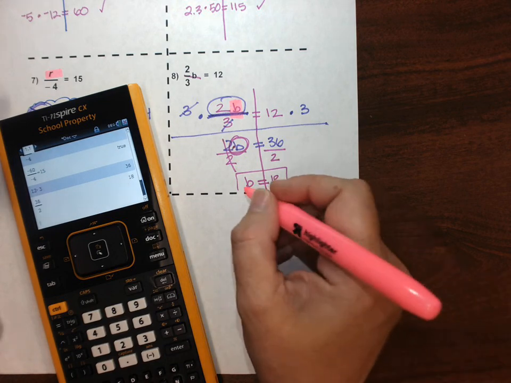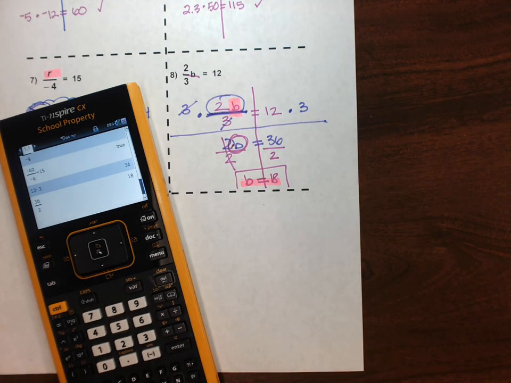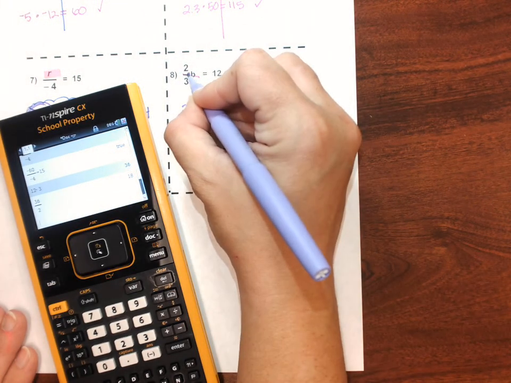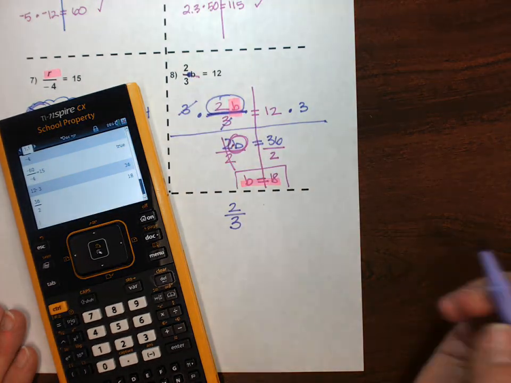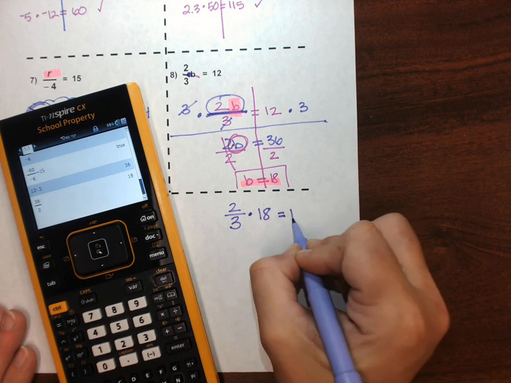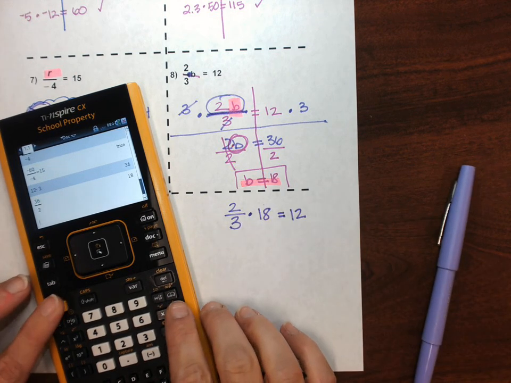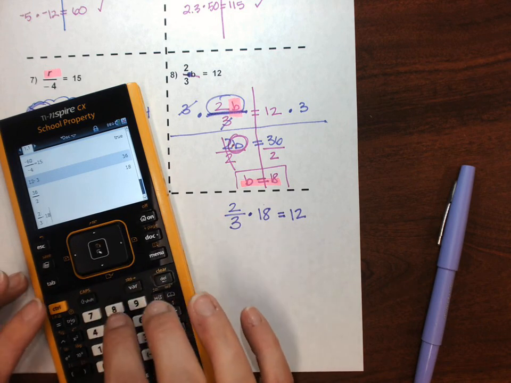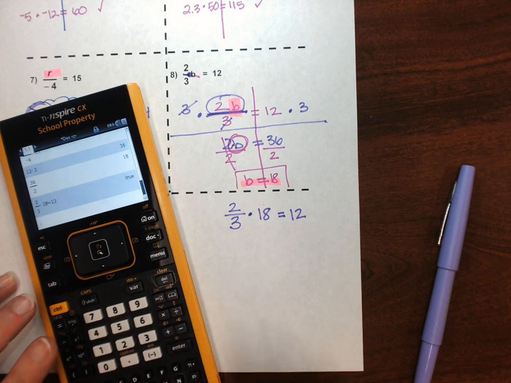So now we're left to go check. And we'll say 2/3, right? And that's 2/3 times b. So times 18 equals 12. So 2/3 times 18 equals 12.